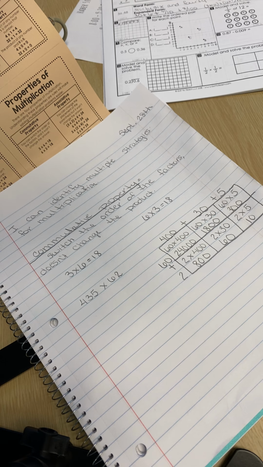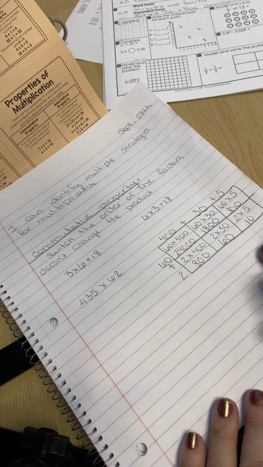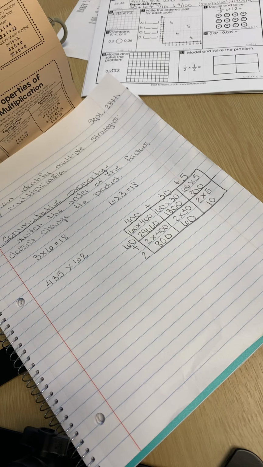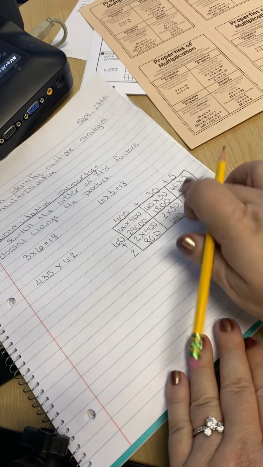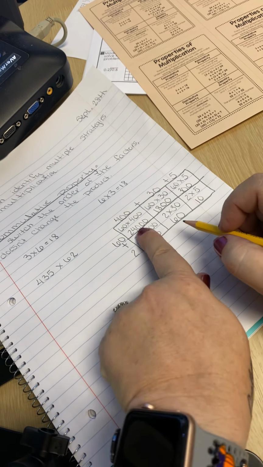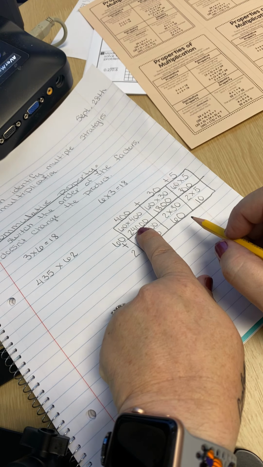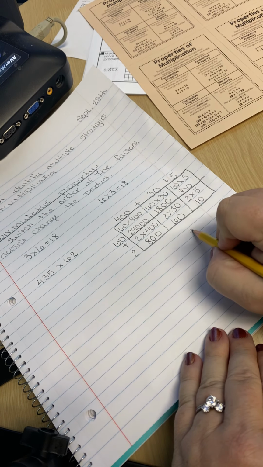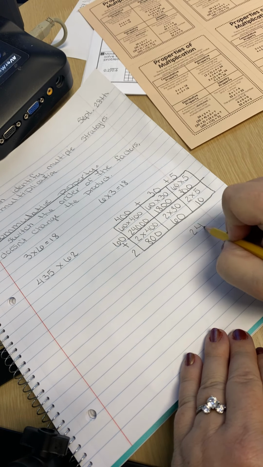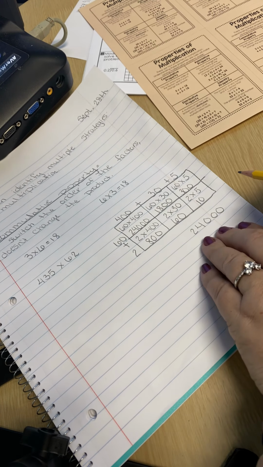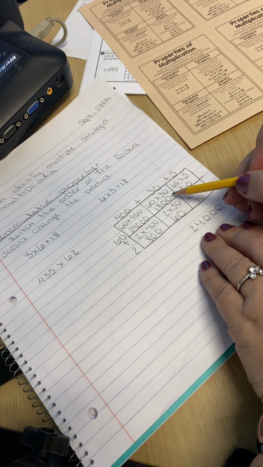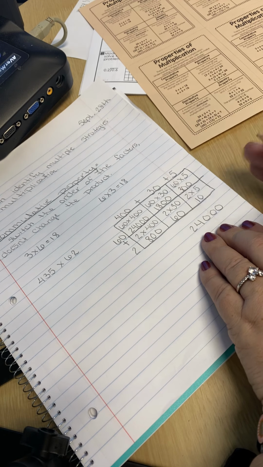So now I have to add all of these partial products up. So I'm going to come over here onto my paper. I'm going to slide this up just a little bit so you guys can see. I'm going to add all of these partial products. So I'm going to start with my largest number, and the reason I start with my largest number is so that I can make sure everything after that is lined up in the ones column.